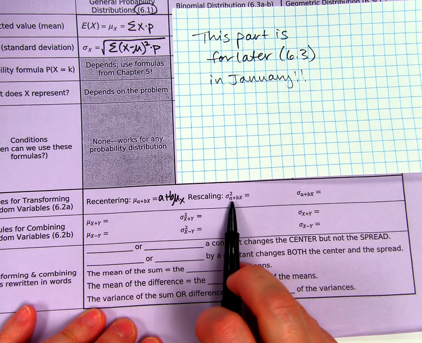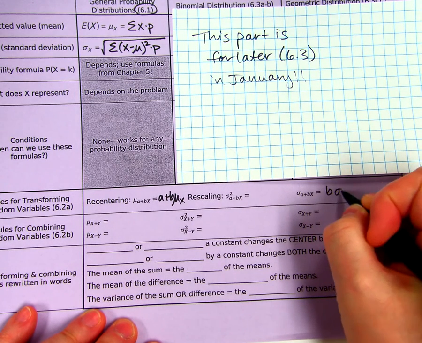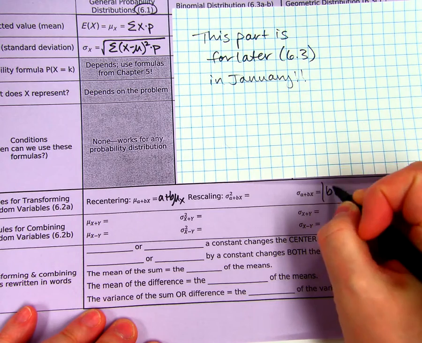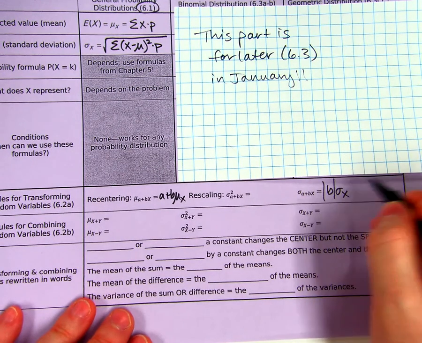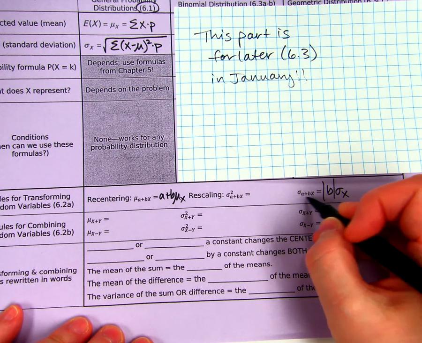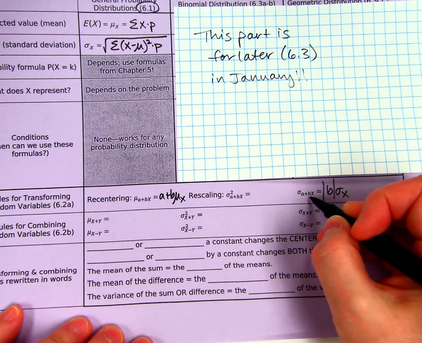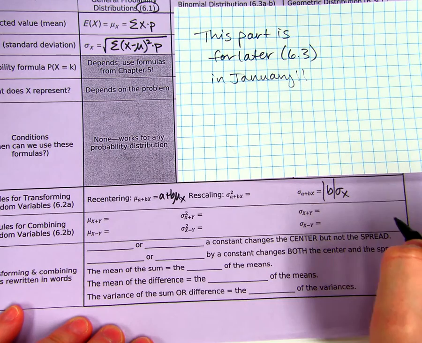Don't think I gave you this one yet, so I'll come back to it. This is the one with the b times standard deviation of x and then the absolute value, just because if b happened to be negative, you would need to make it positive. You can't have a negative spread. But basically, it's just saying that if you do this a plus b thing, the b affects the standard deviation by multiplying it. The a does not affect the standard deviation.